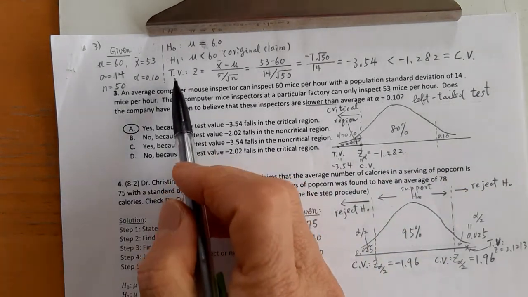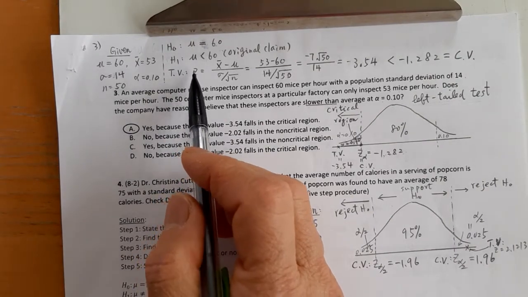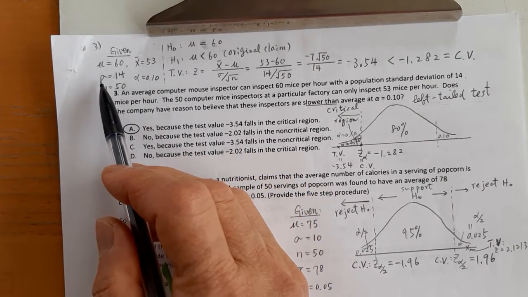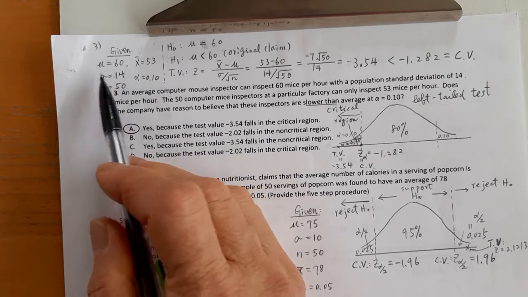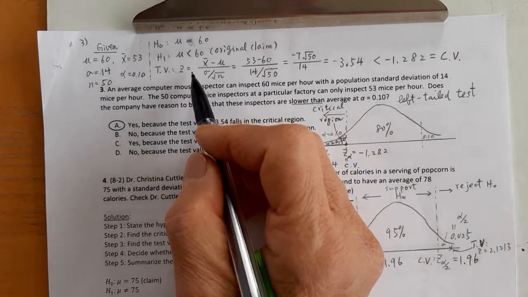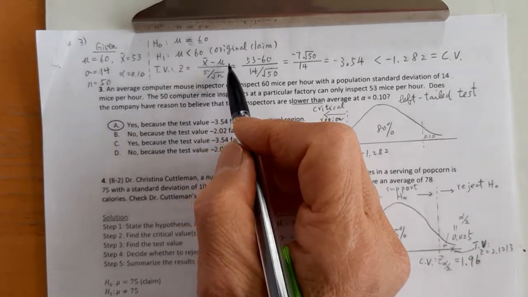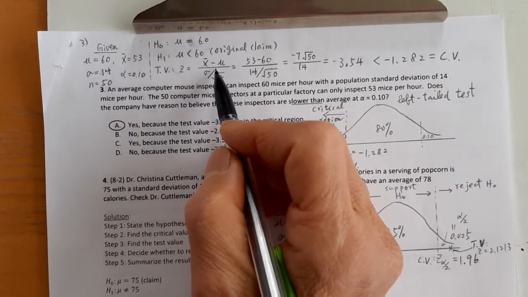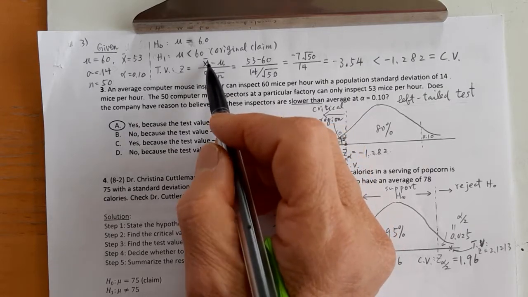Then find out the test value. The z test is used because sigma, the population standard deviation, is given. So use z equals sample mean minus population mean over standard deviation divided by square root of n.